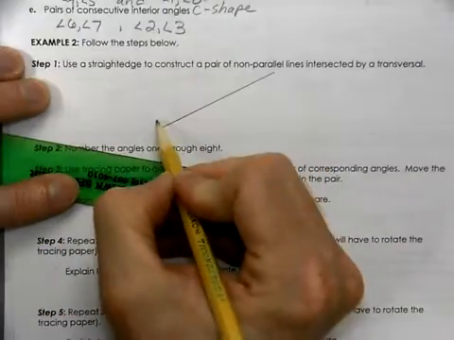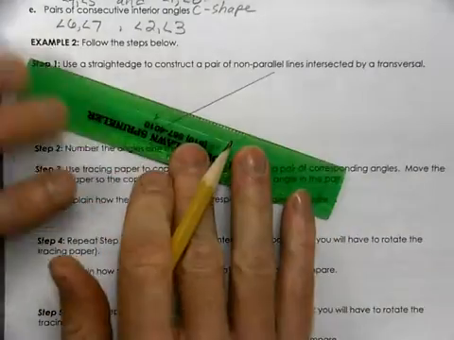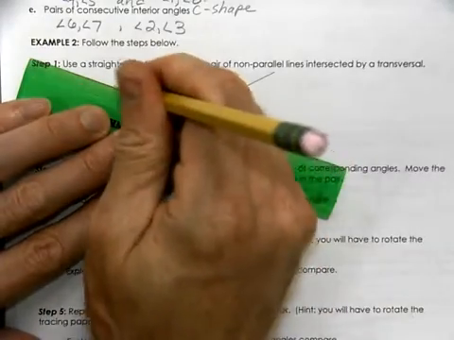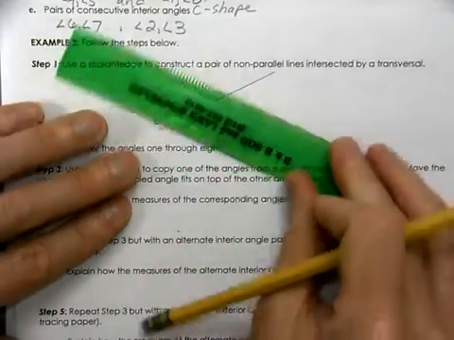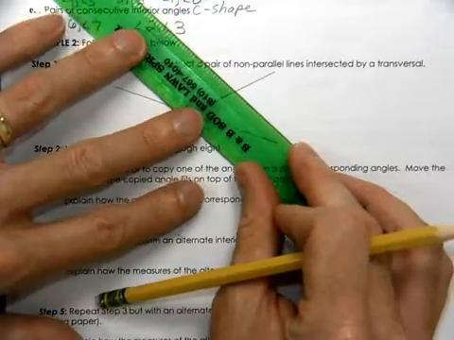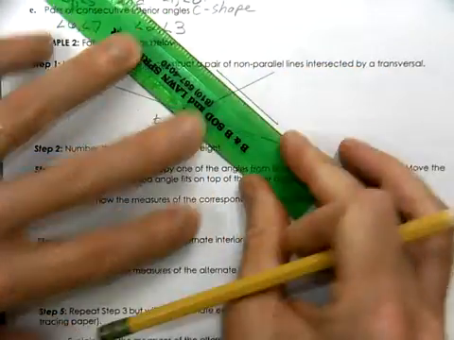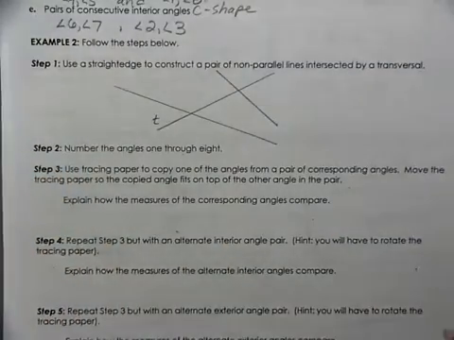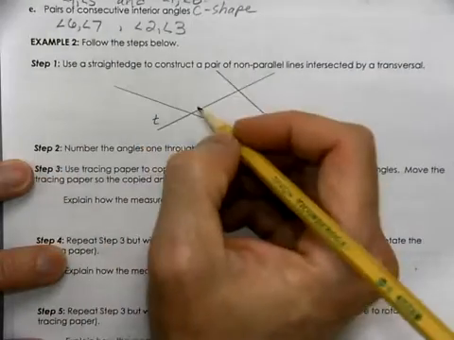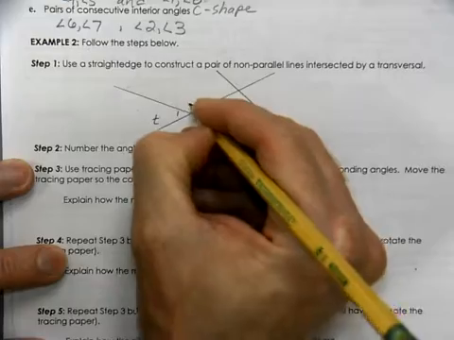So we'll make that our transversal, and then we'll make two other lines that are not parallel. Then we'll number these angles.